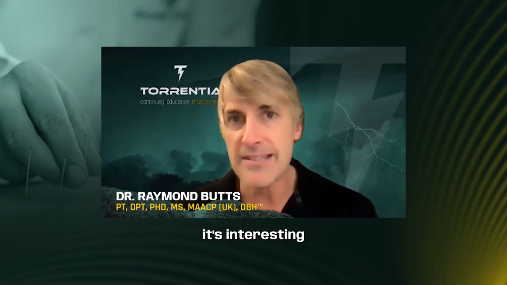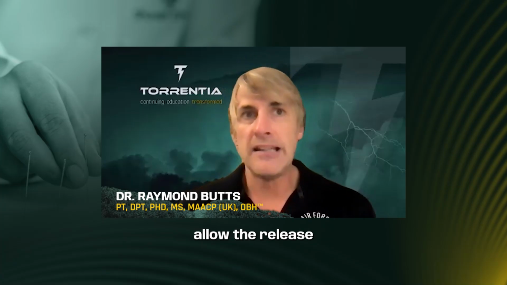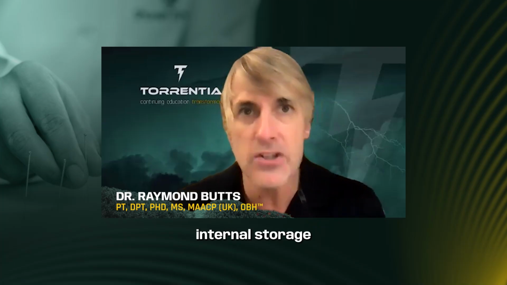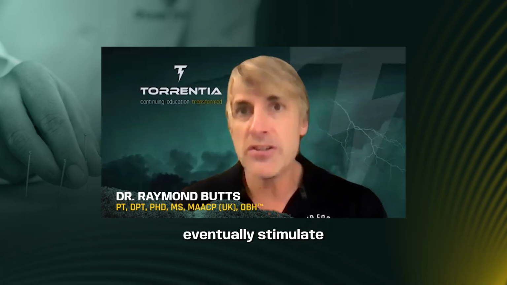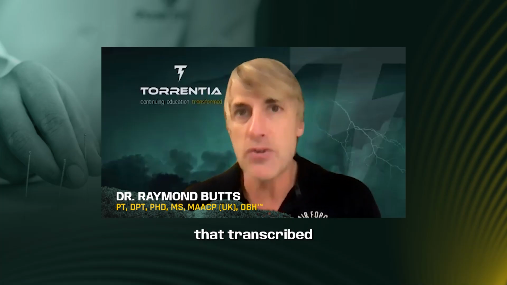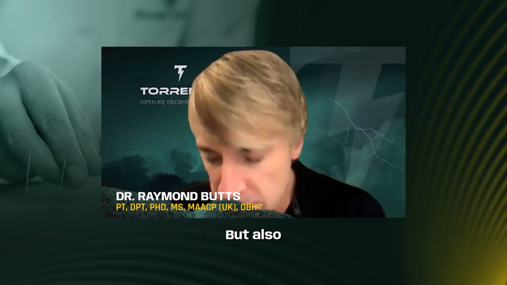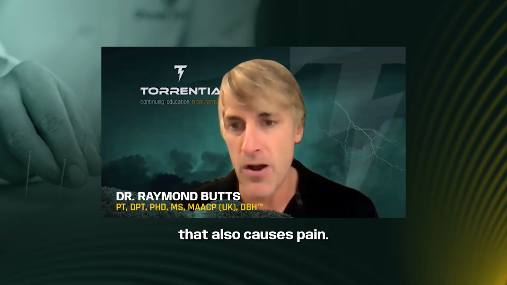And it's interesting to talk about P2Y receptors because we know that via G proteins they allow the release of calcium from the internal storage warehouses of the cells, which eventually also stimulates the ERK pathway and the AKT pathway, which are responsible for the very same transcription factors that transcribe the proteins that give us the effects of regenerative medicine. But also, when you stimulate P2Y receptors, that also causes pain.